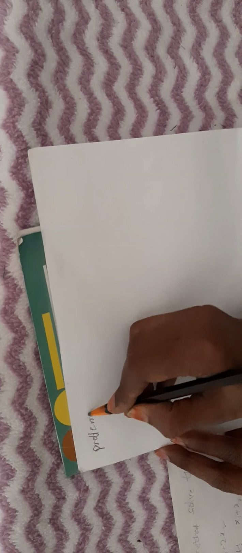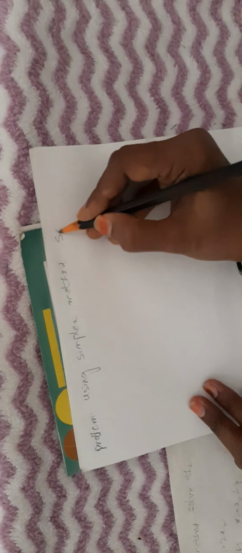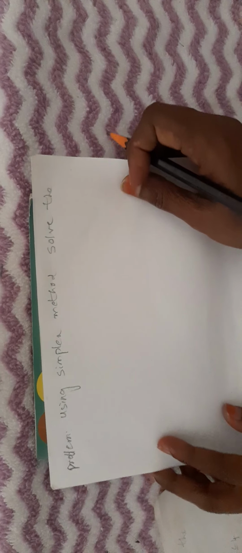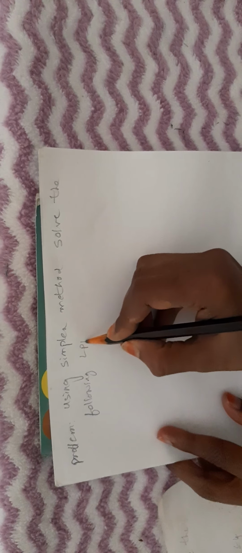The given problem is: using simplex method, solve the following LPP.